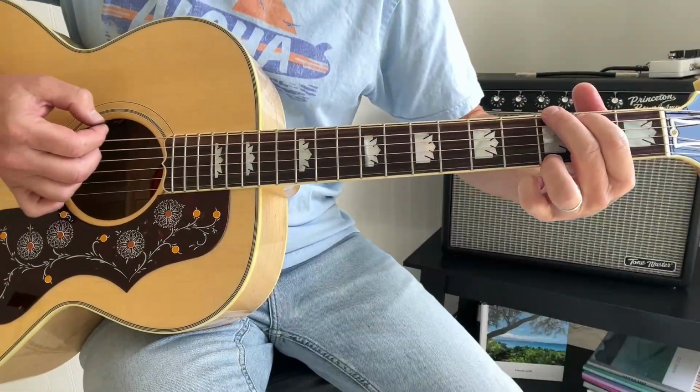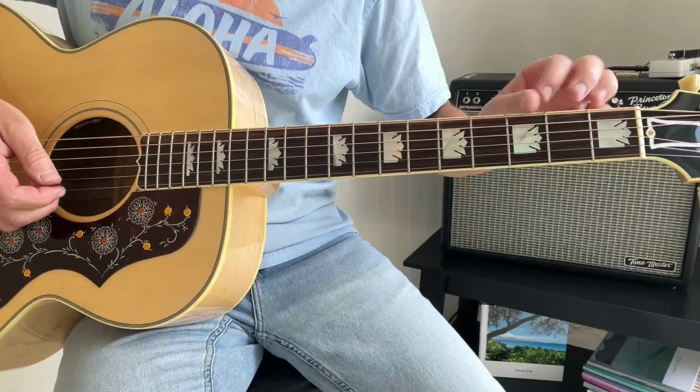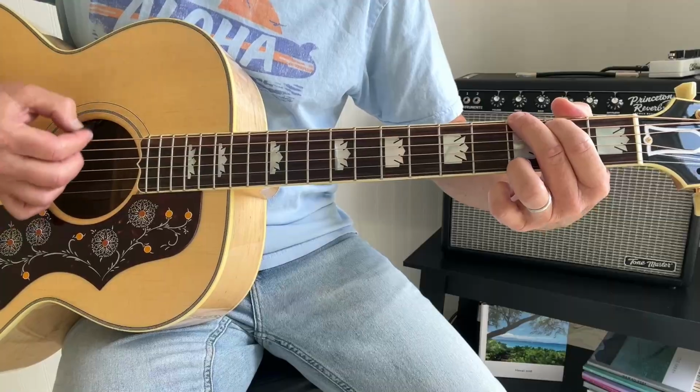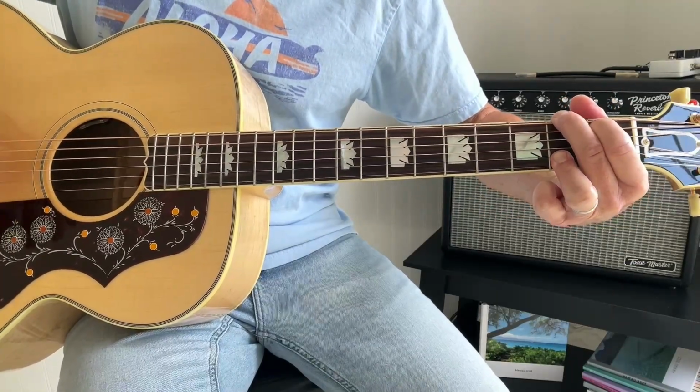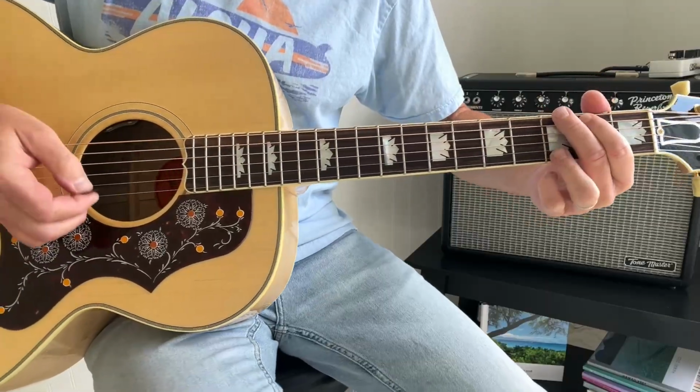I'm gonna play it in G. If you want to tune down, you'll play it in the G shape right here, but it'll just sound more like this. But for now, let's play it in G major.